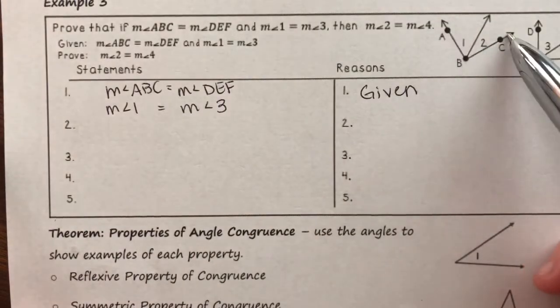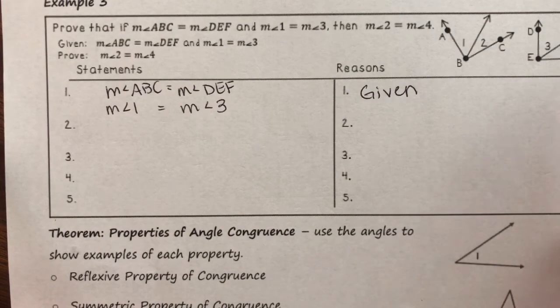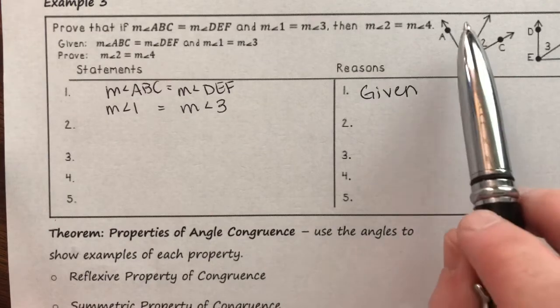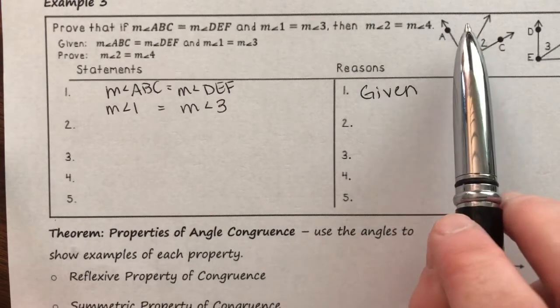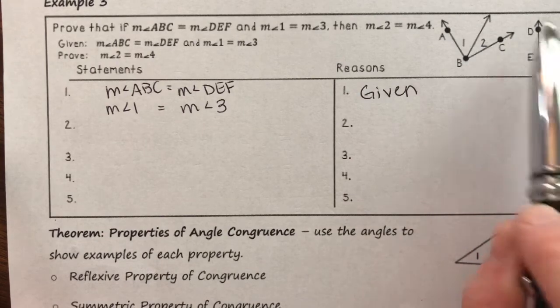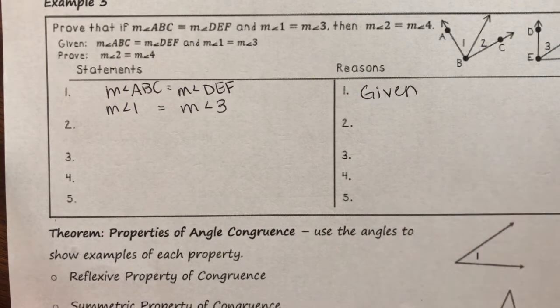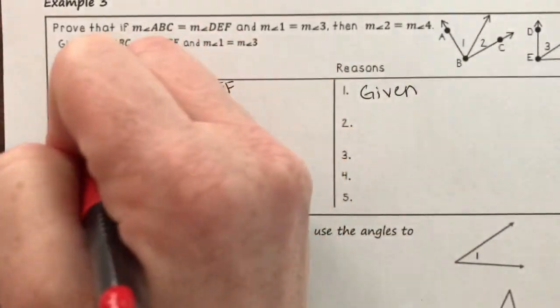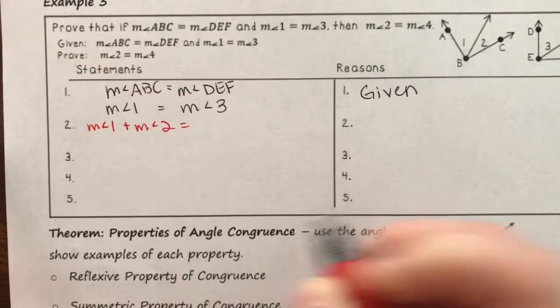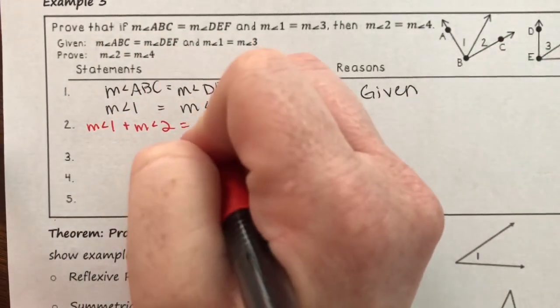If I know this guy is the same as this guy, and I know 1 and 3 are the same, I have to prove 2 and 4 are the same. Well, first of all, I need to show that 1 and 2 add up to this whole thing, and 3 and 4 add up to this whole thing. And then based off of that, I can work forward. So I'm going to say in line 2 that measure of angle 1 plus the measure of angle 2 adds up to this entire ABC.